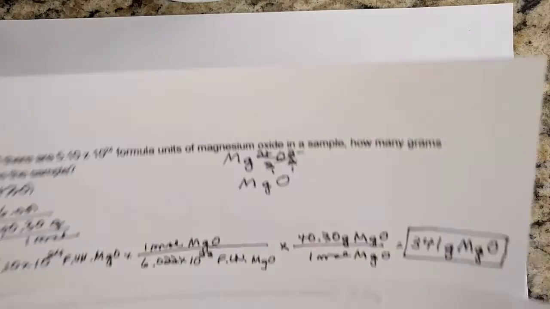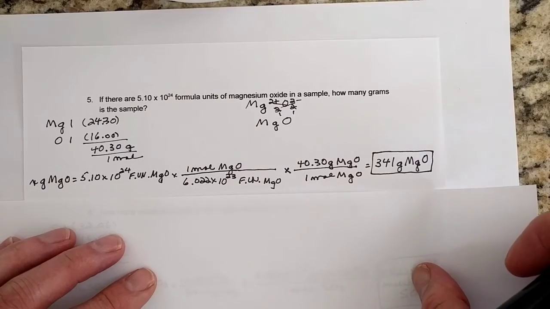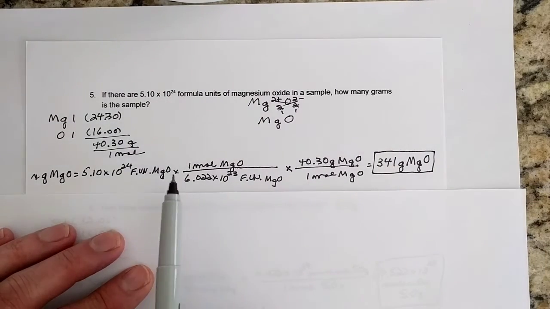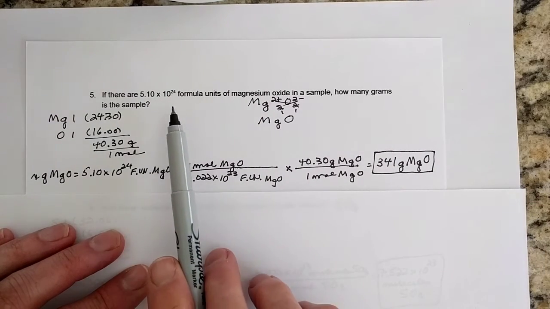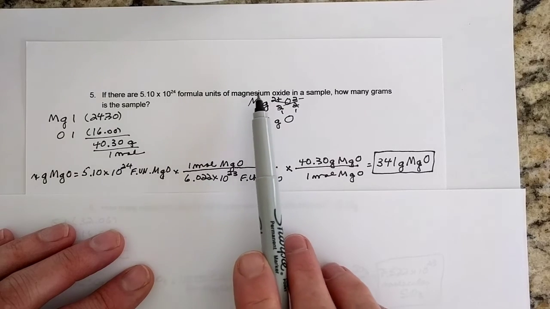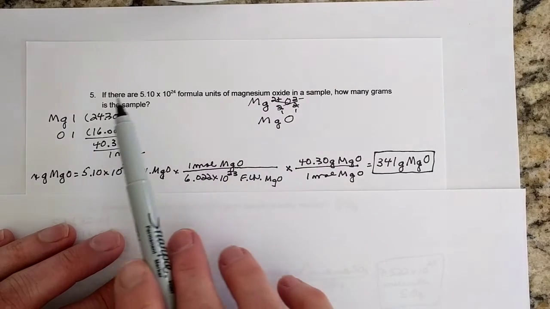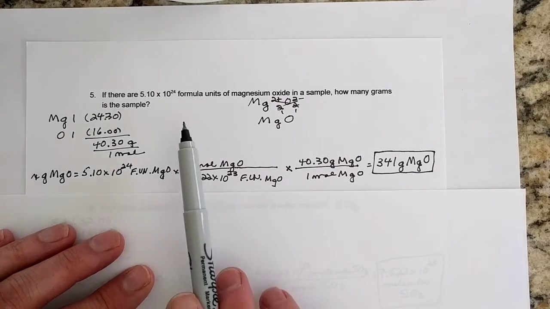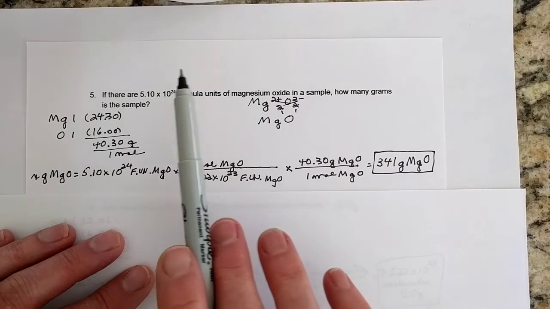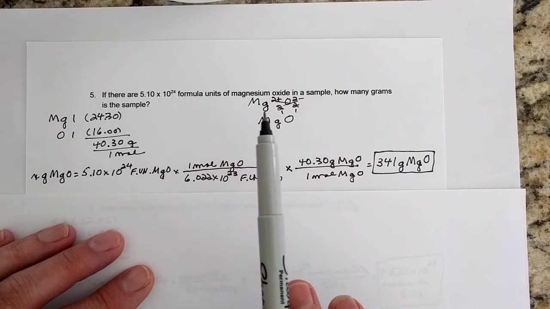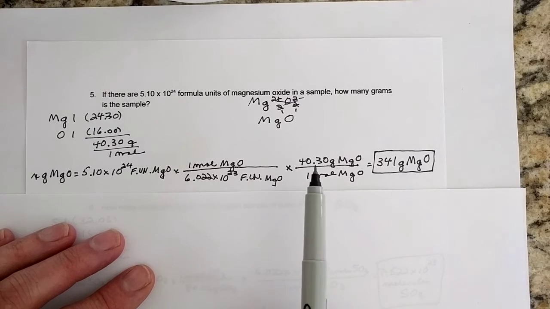Okay, let's look at our next problem that we had on our worksheet. All right, if there are 5.1 times 10 to the 24th formula units of magnesium oxide in a sample, how many grams is in the sample? All right, so we have grams, we have a counting unit. That means we're going to need molar mass.